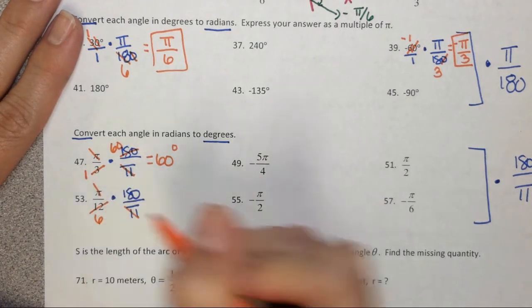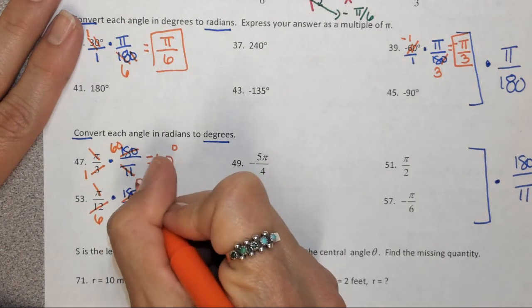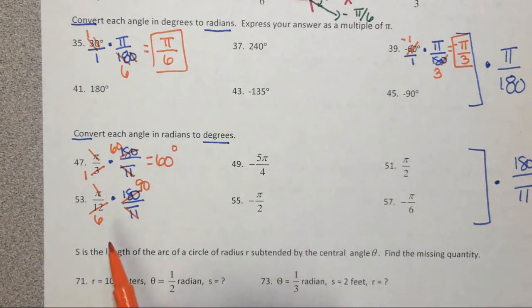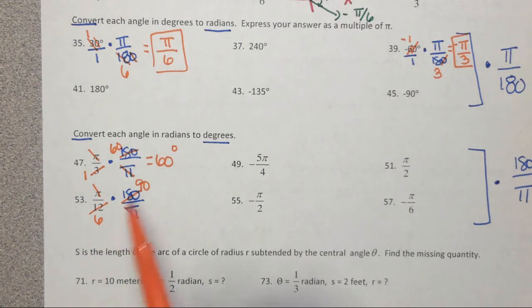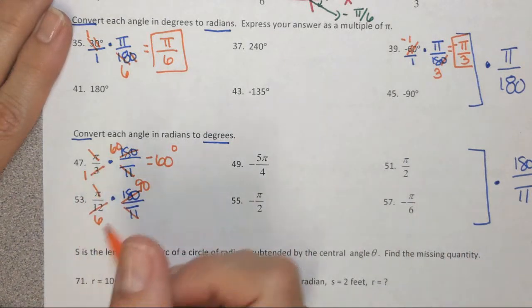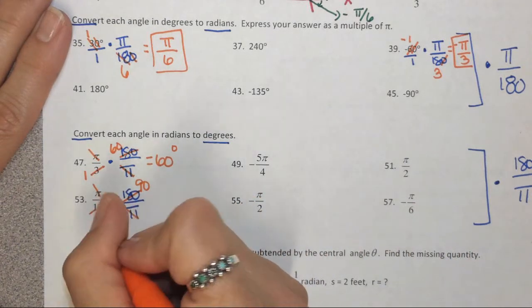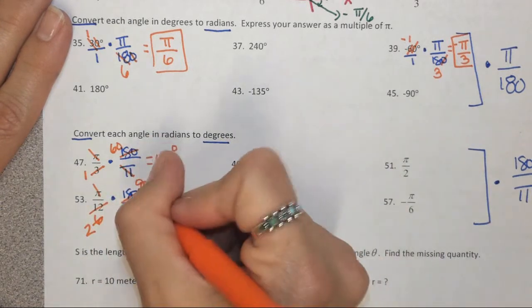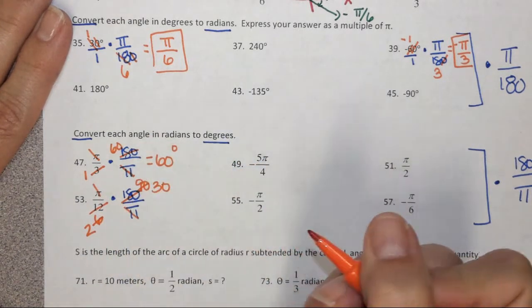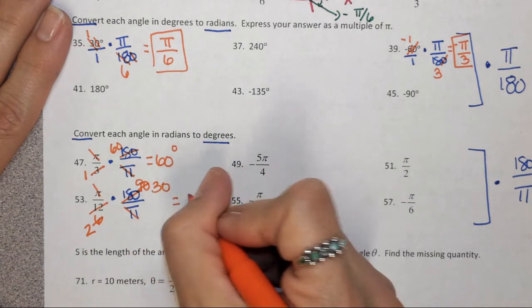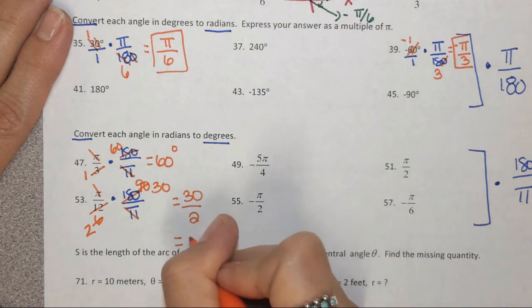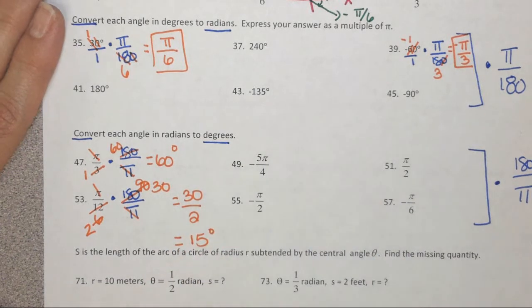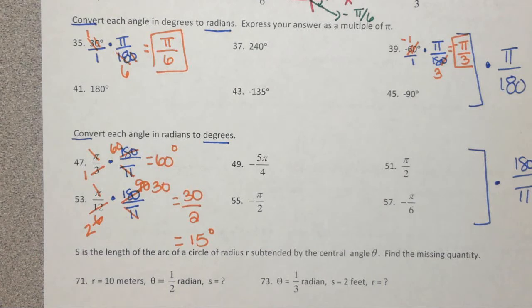12 divided by 2 is 6. 180 divided by 2 is 90. 6 is even, but 90 is not. And I told you after you tried even, go try the number 3. 3 goes into 6 and 3 goes into 90, so I can reduce again. So 3 goes into 6 2 times. 3 goes into 90 30 times. So we end up with 30 over 2. Well, 30 divided by 2 is 15 degrees. That answer is 15 degrees.